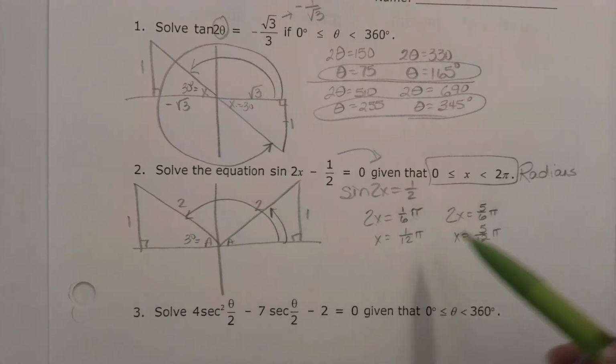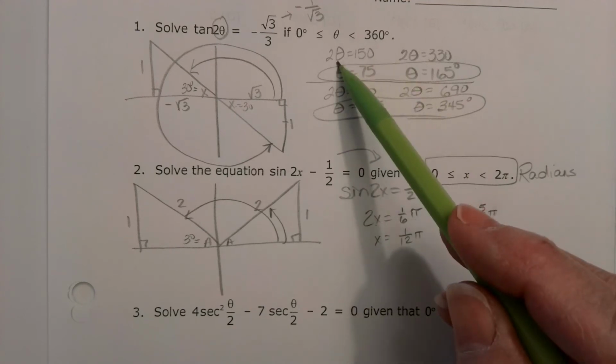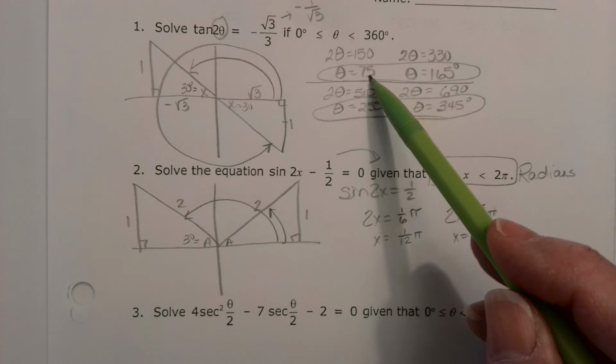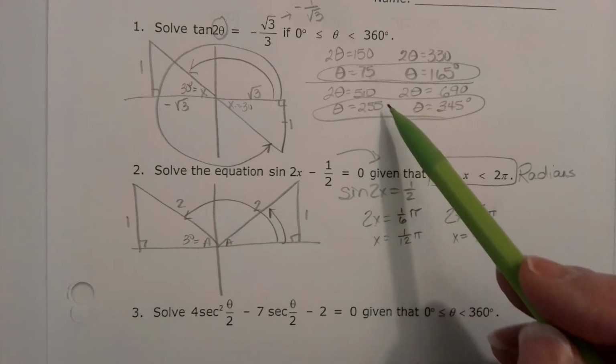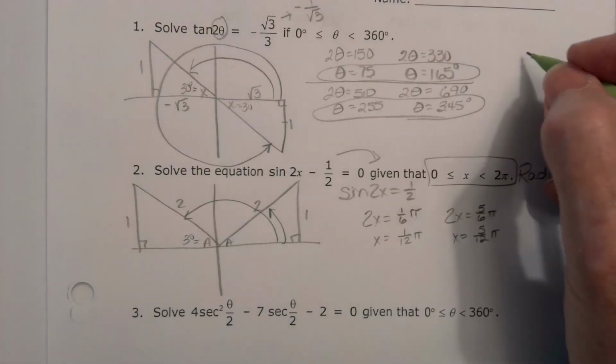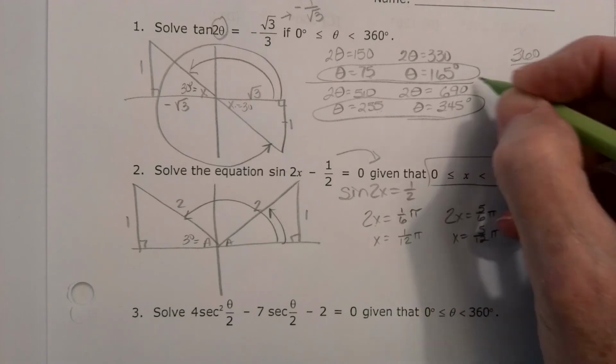But let me show you a shortcut. If I'm adding 360 and then dividing by 2, it's the same thing as just adding 180 to this answer here, which is what you get there. Okay? So if it's times 2, do 360, divide by 2, and just add 180 to your final answers.